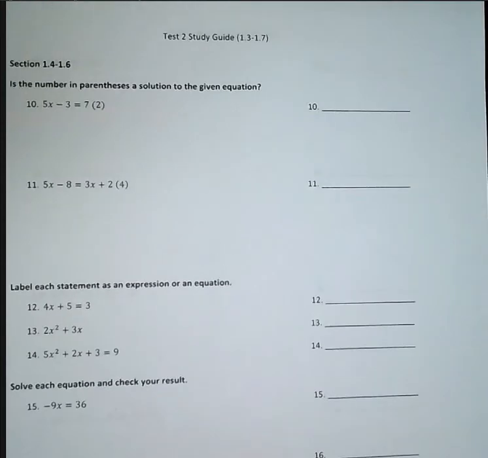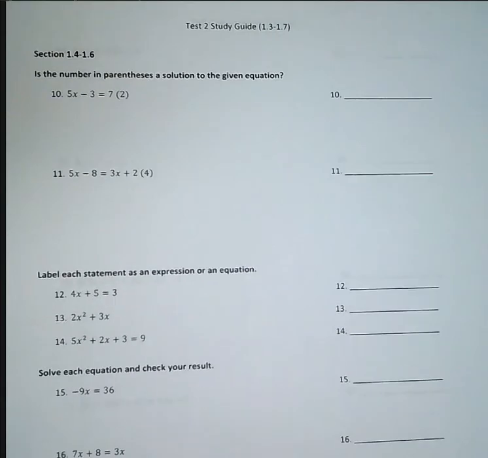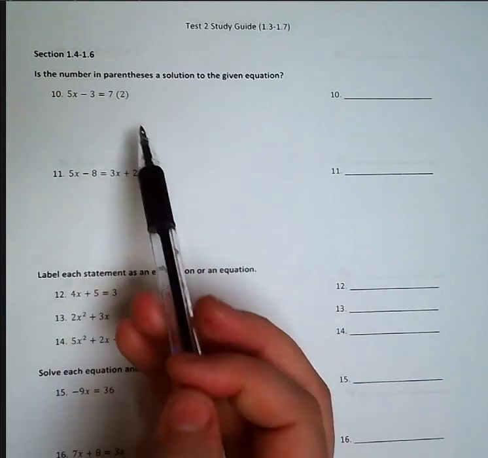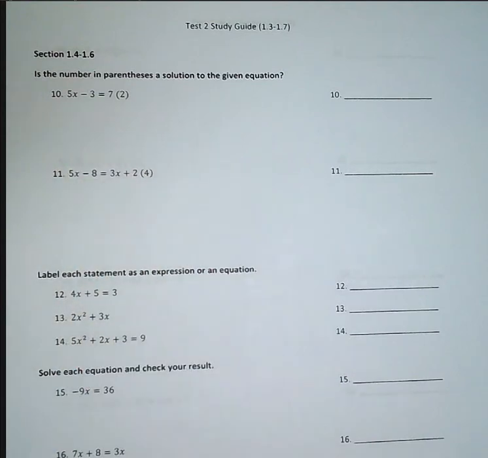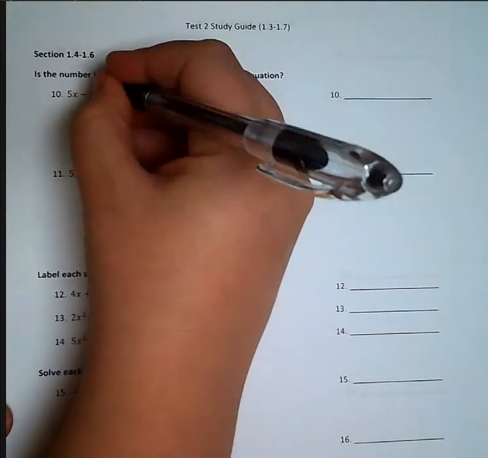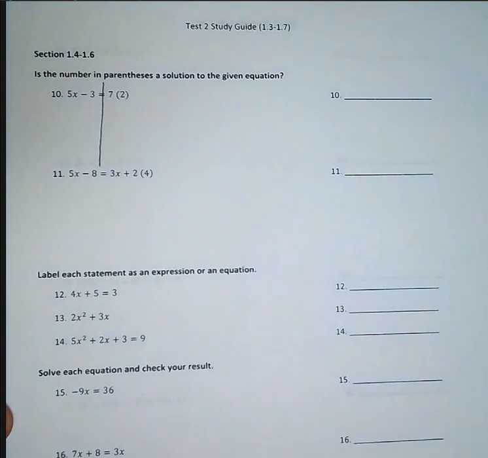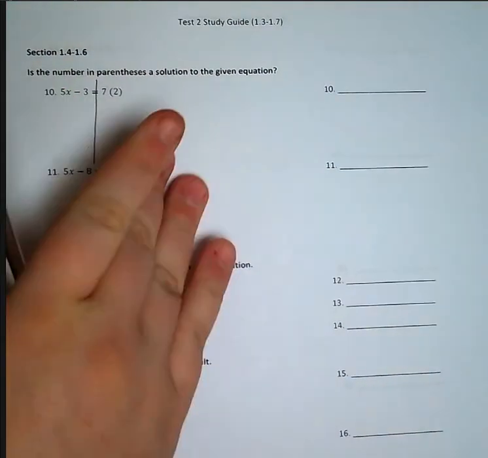Now let's move on to page 2 of your study guide. And I didn't separate these out on your study guide, so this is going to cover all of the parts from 1.4 through 1.6. So on 10 and 11, they ask you, is the number in parentheses a solution to the given equation? Well, they're going to have a number in parentheses on both of the problems, and what they want you to do is plug it into all of the variables inside. And then they want you to say, okay, is the left side, and remember we know our sides by where the equal sign is, does my left side evaluate to give me the same thing on my right side?